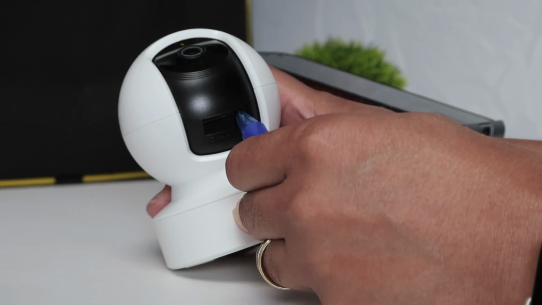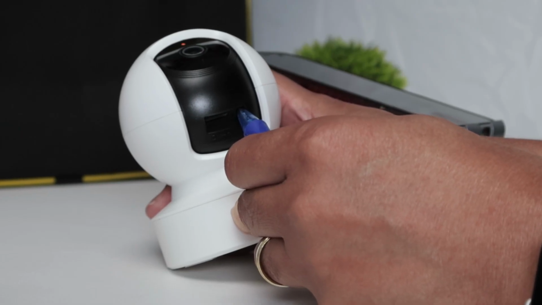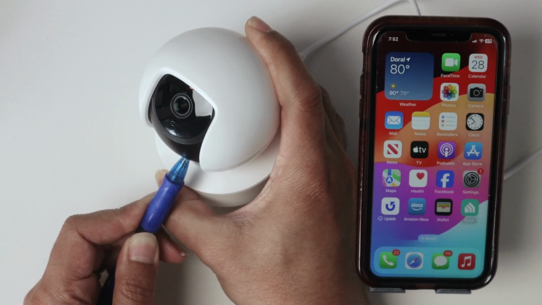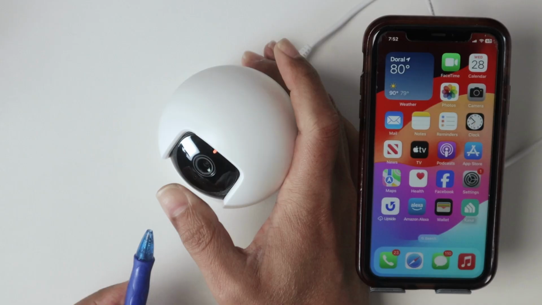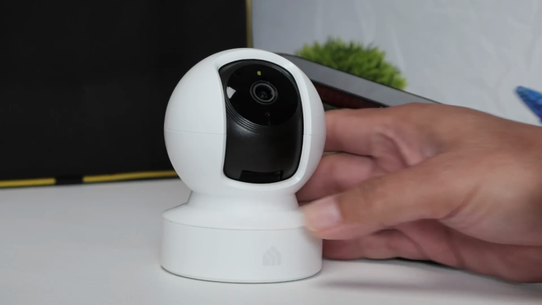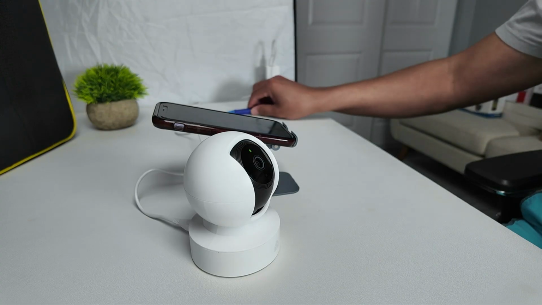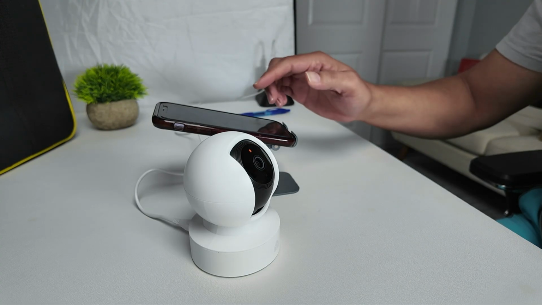you see that I hear a sound that I'm pressing, like a click, and then you see the LED start flashing there, okay? Flashing right now, and you can see that it's flashing orange and green. Now the camera is in setup mode, so I just need to come here to the Kasa app and start the setup all over again.